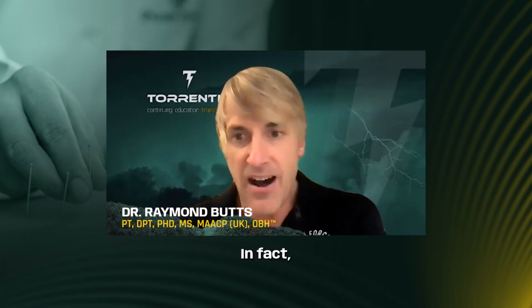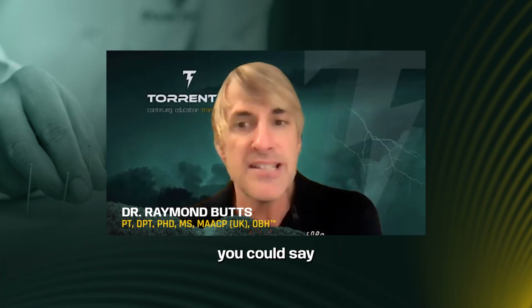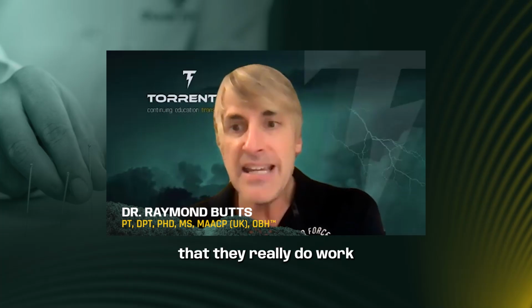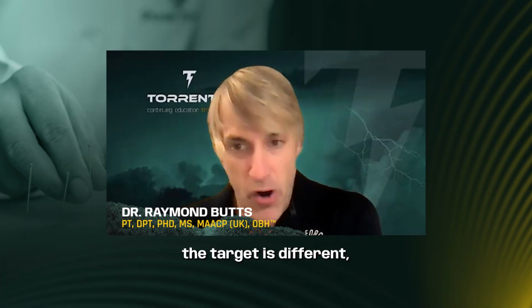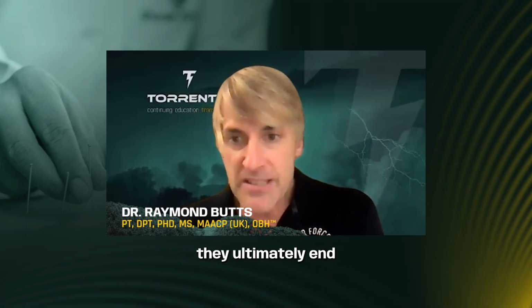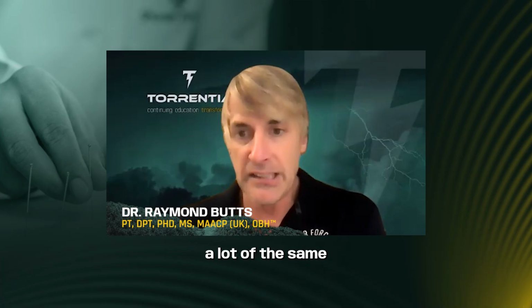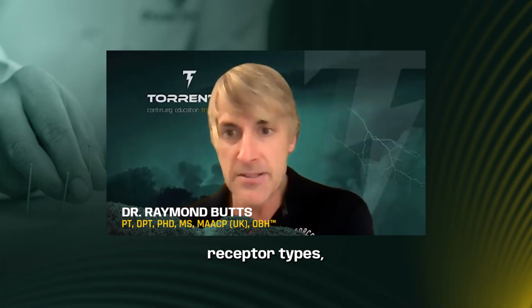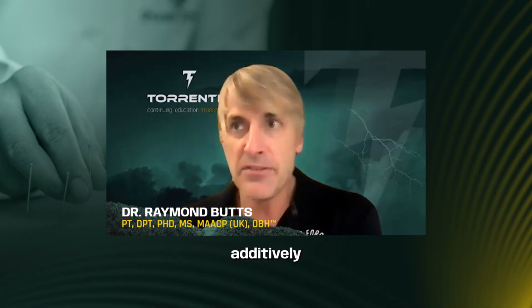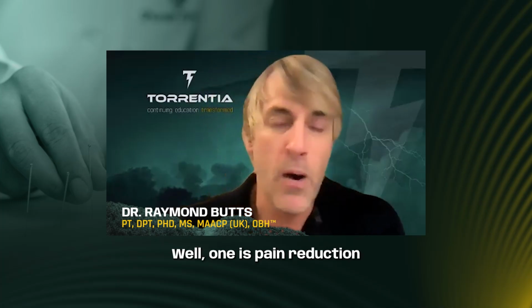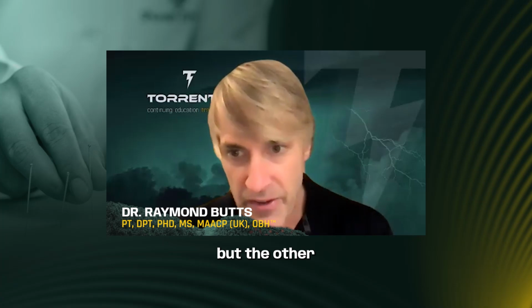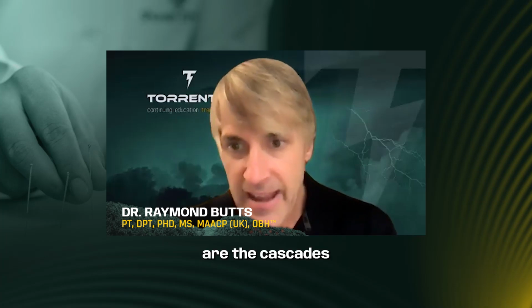In fact, on a cellular level, you could say that they really do work additively. Even though the target is different, they ultimately end up stimulating a lot of the same receptor types, which works additively to have the same effect. What are those effects? Well, one is pain reduction, but the other are the cascades associated with regenerative medicine.